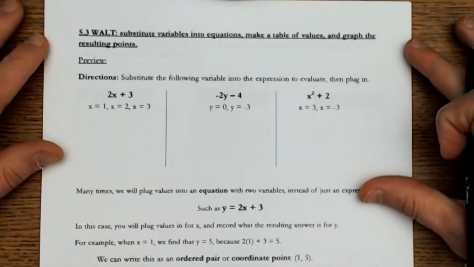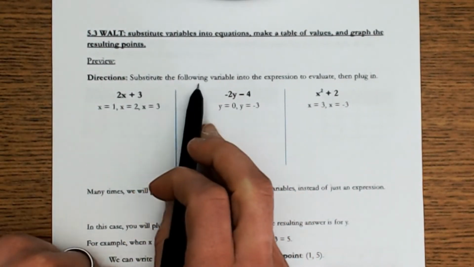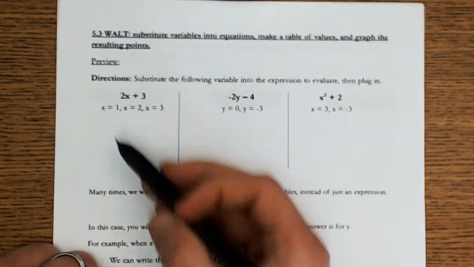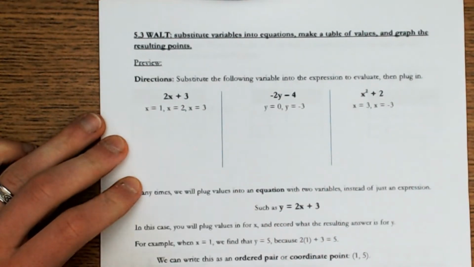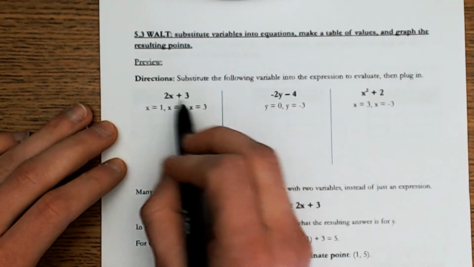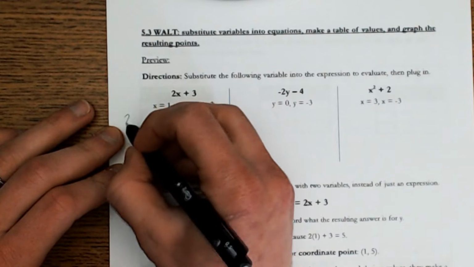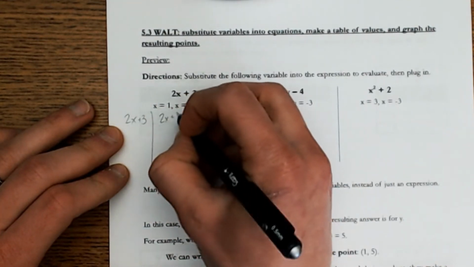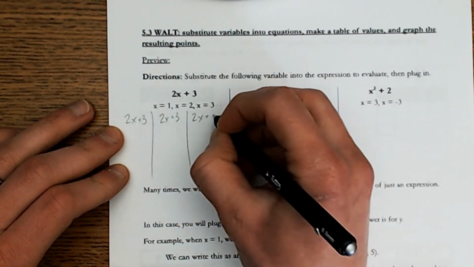So we're first going to open up with something that we actually did in Chapter 1, where what we were doing was substituting values for our variables into expressions and then evaluating them. For each of these problems, there's going to be 3 different numbers that we plug in. The first one we're going to plug in as 1, then we're going to plug in 2 for x, and then we're going to plug in 3. So we kind of have 3 different individual problems. I'm going to write down my expression 3 times for the 3 values to plug in.